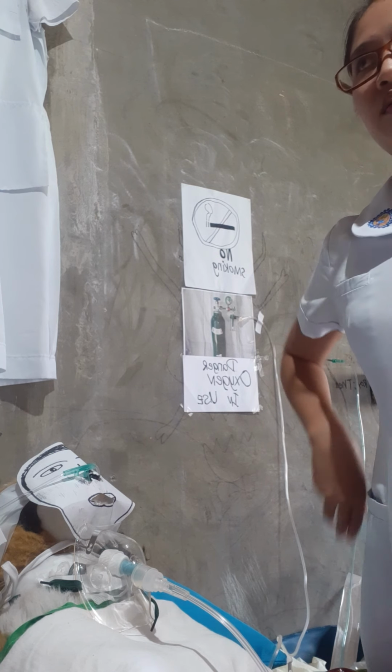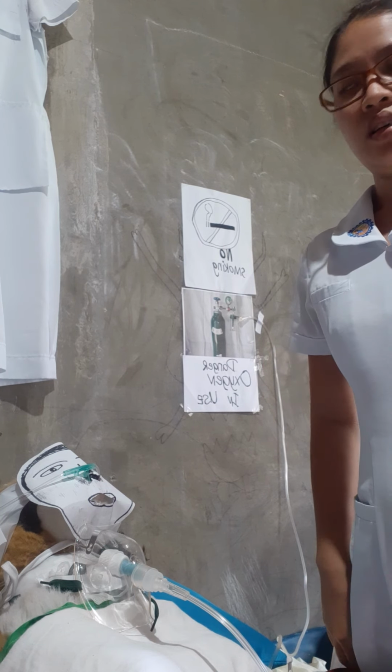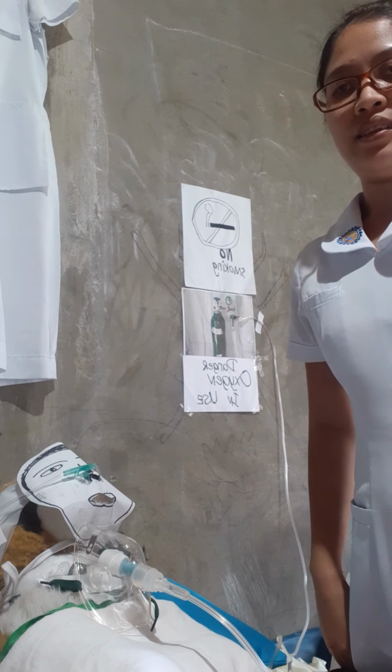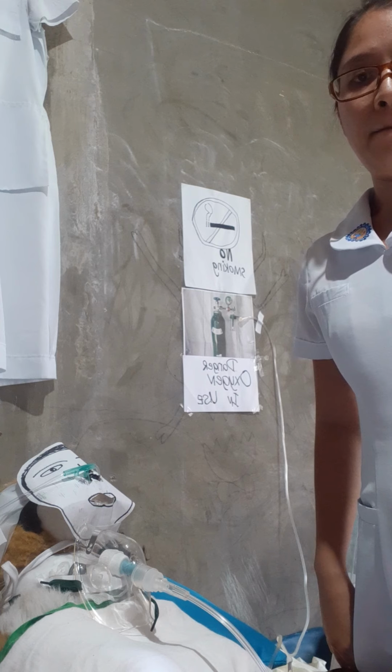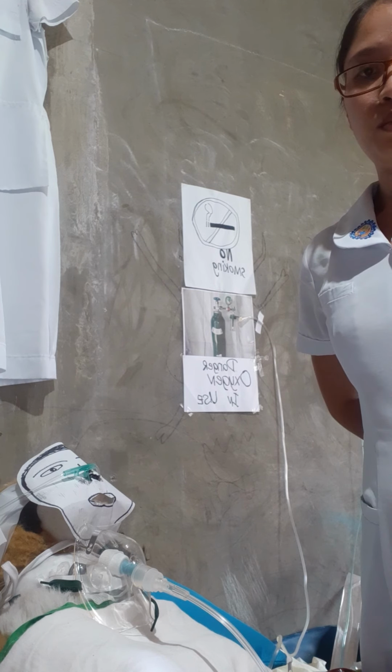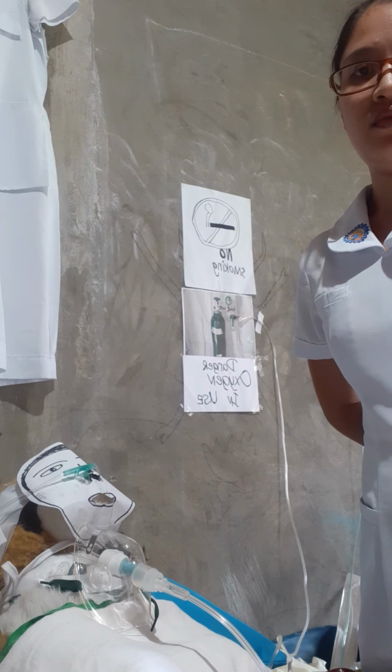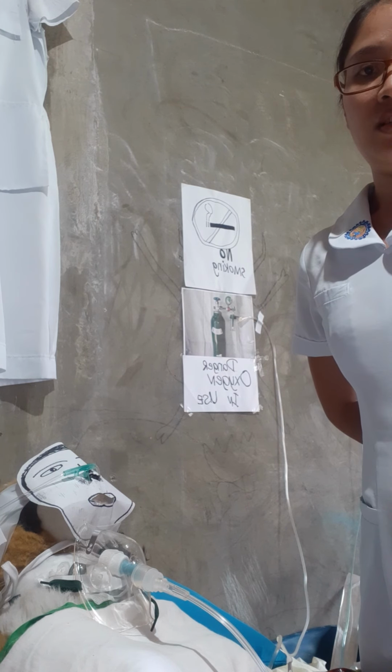So, the patient's vital signs before the procedure: the blood pressure is 155 over 89.